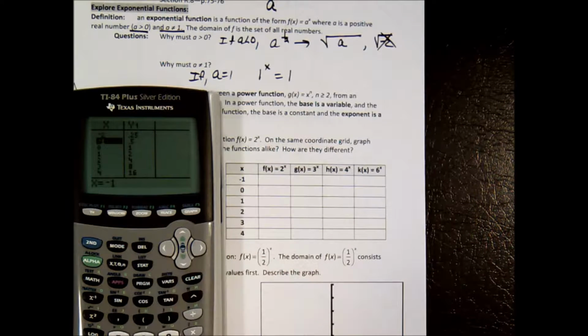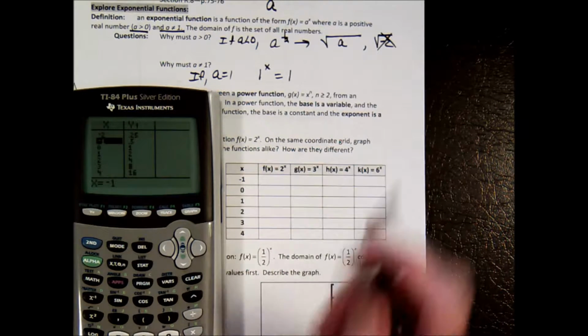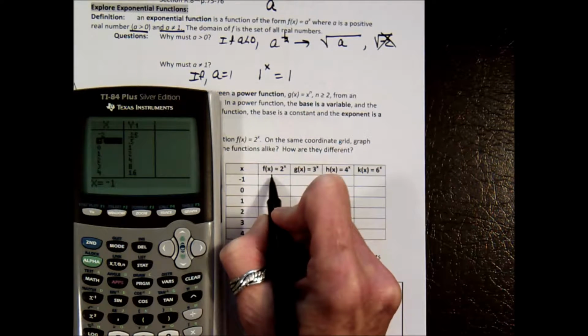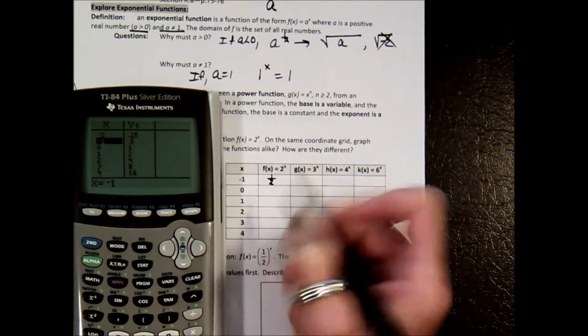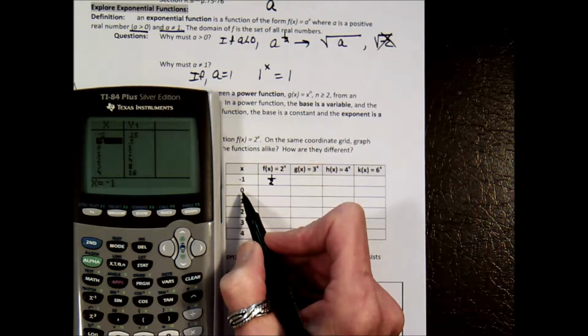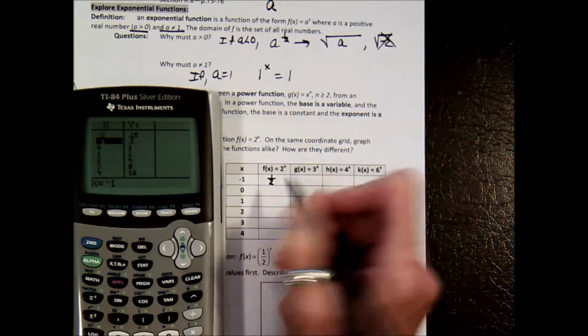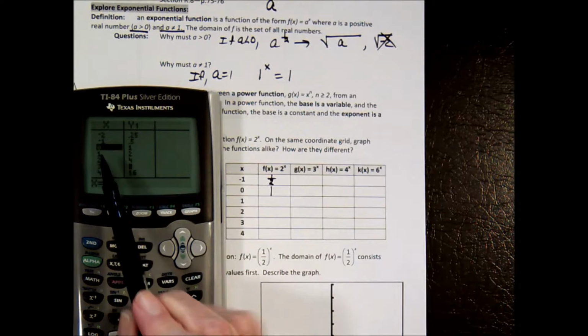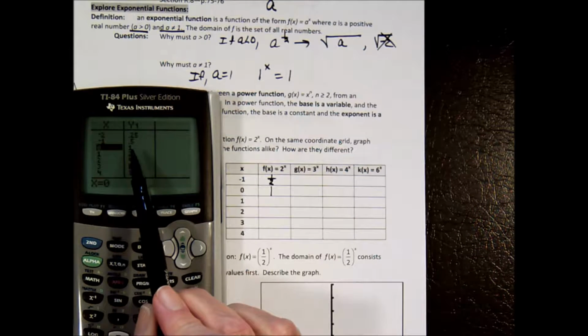So if I come down here, where x is -1, then f of x is 0.5, or 1/2. We're going to show it as a fraction. If x is 0, that would be 2 to the 0. Anything to the 0 we know is 1. And again, following down on the graphing calculator, I'm going to try to point here and see if you can see it. X is 0, y is 1.